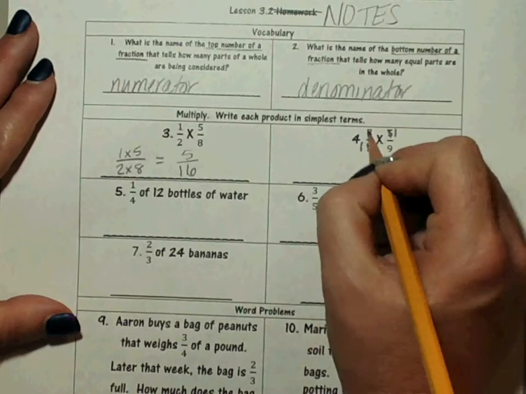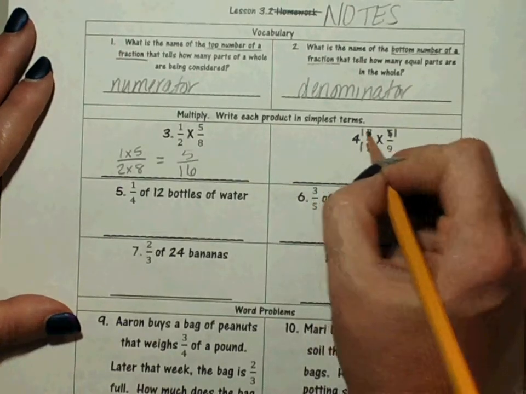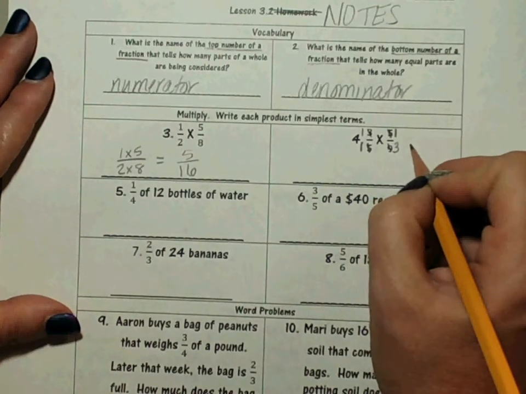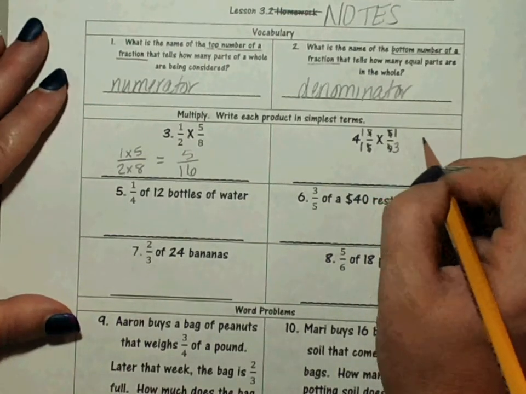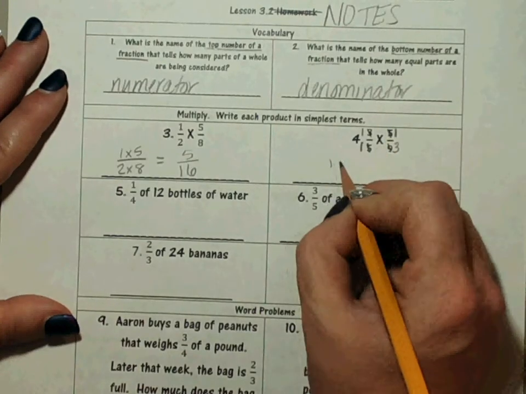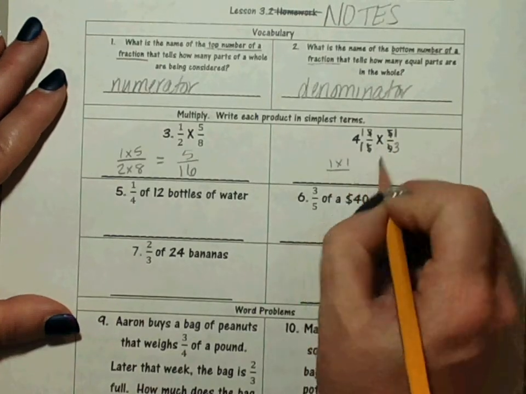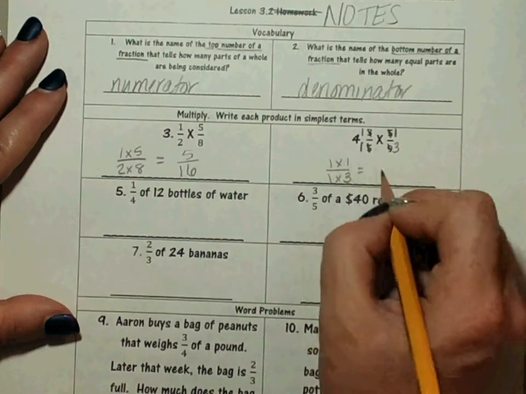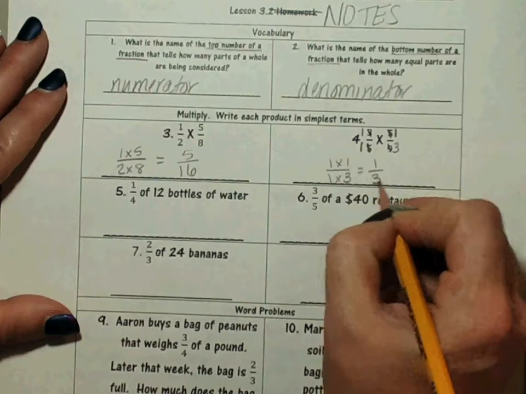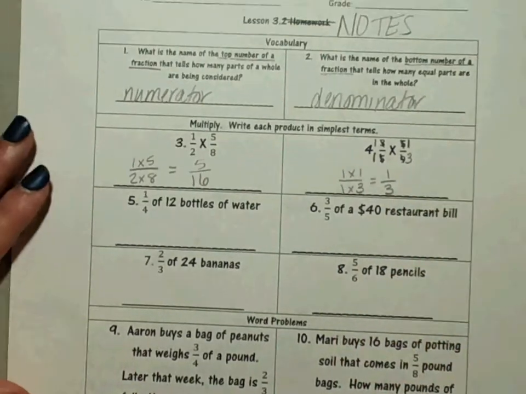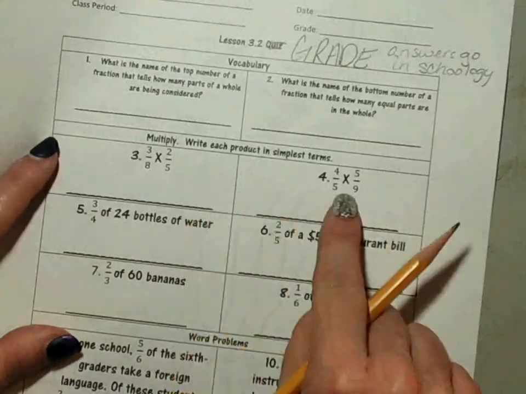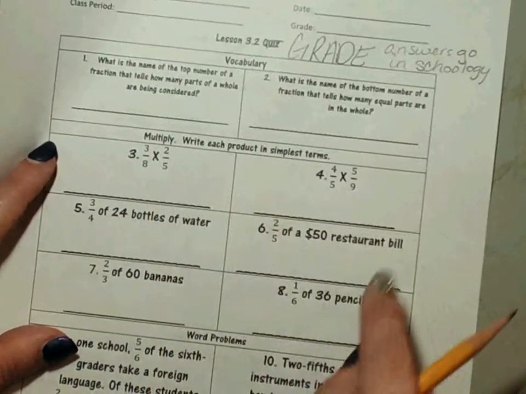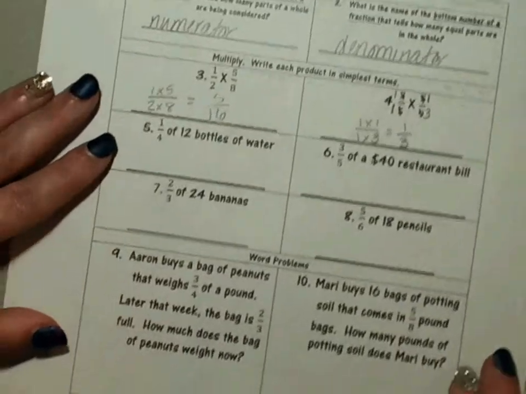Now, do we have a number that goes into both 3 and 9? Yes, we do. 3 goes into both. So 3 goes into 3 one time. 3 goes into 9 3 times. Now we can work it out without having the numbers be so big. For our numerators, we have 1 times 1. For our denominator, we have 1 times 3. Well, 1 times 1 is 1. 1 times 3 is 3. There's your final answer. Now your ones on the back, notice they look almost exactly the same.